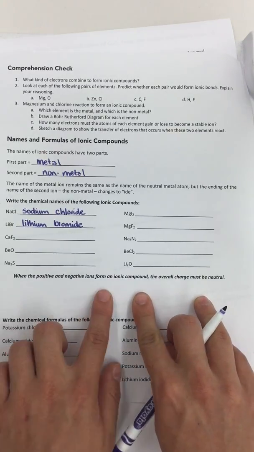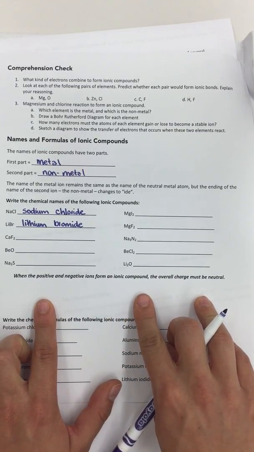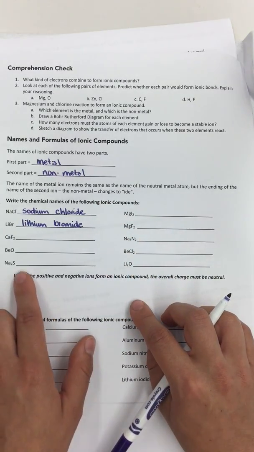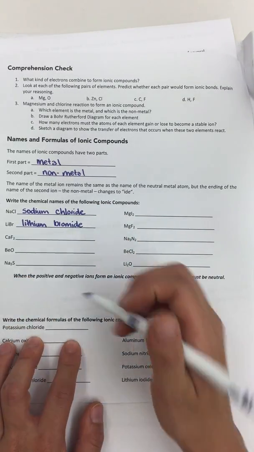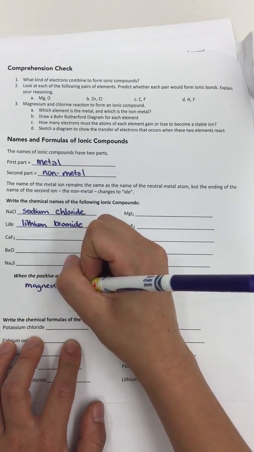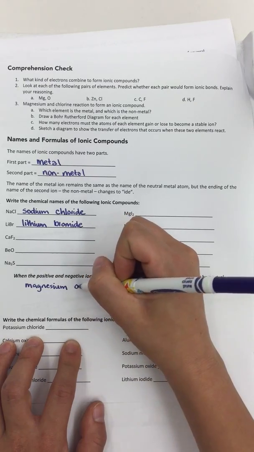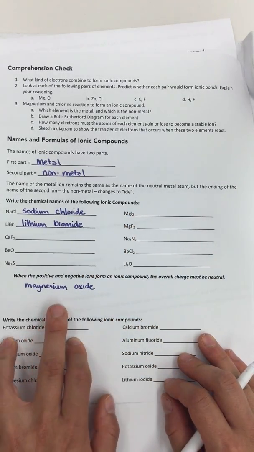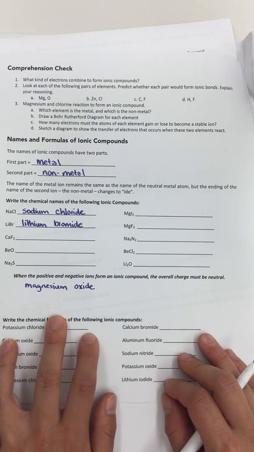Now let's say we wanted to go in the other direction. I provide you with a chemical name, and I want you to be able to provide the formula. Let's do magnesium oxide. So I'm giving you the name and I want you to write the formula.